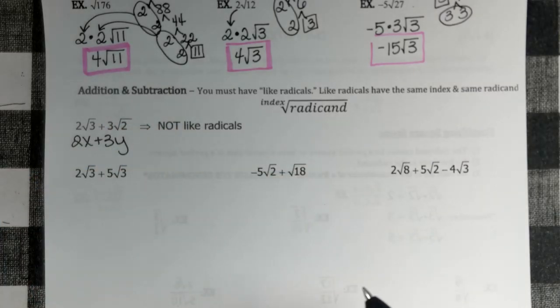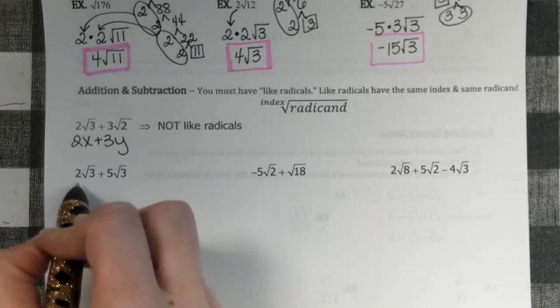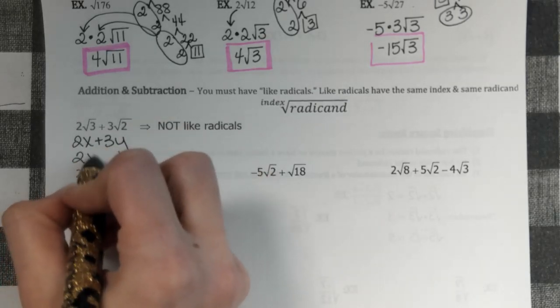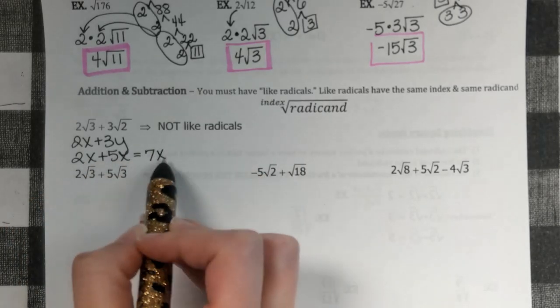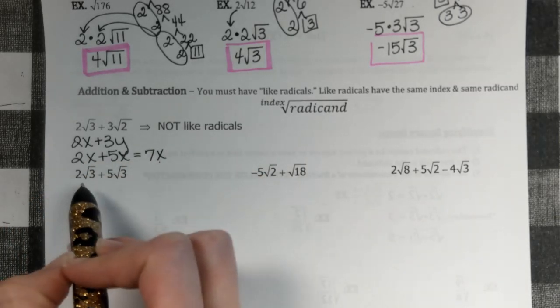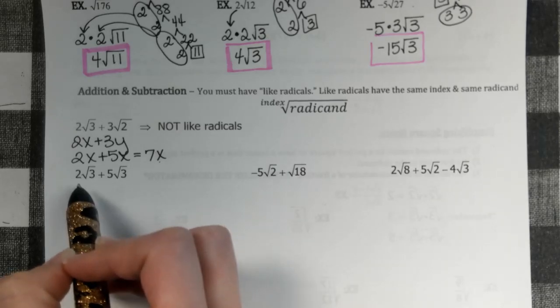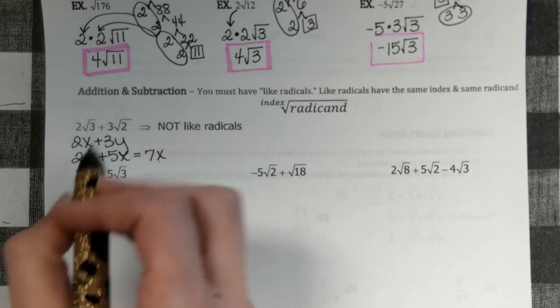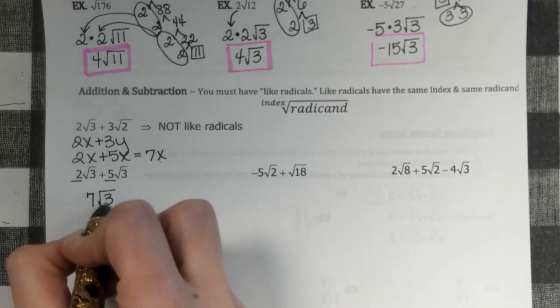Okay. If they are like terms, then all you're doing is adding your coefficients. Just like if I had 2x plus 5x, that would give me 7x. I did not change that variable. So when I'm doing radicals, the radical does not change, only the coefficients. So 2 square root of 3 plus 5 square root of 3, I'm only doing coefficients to get 7. That square root of 3 stays.